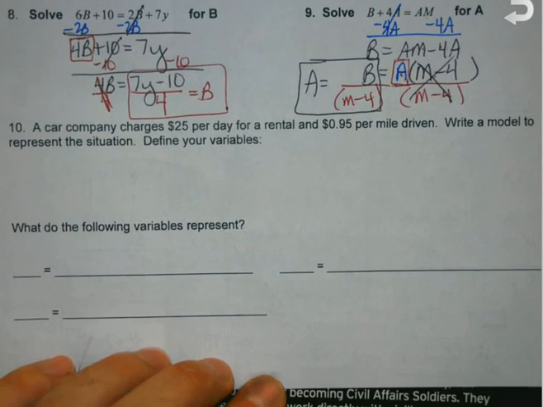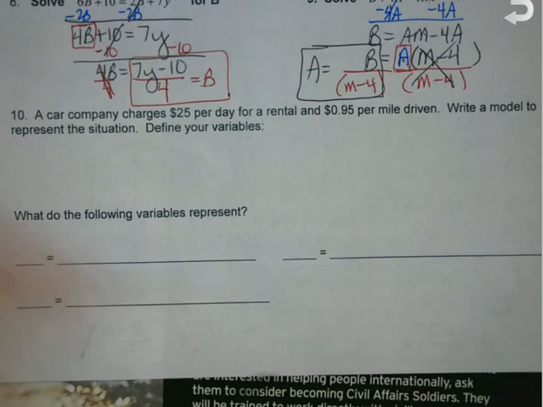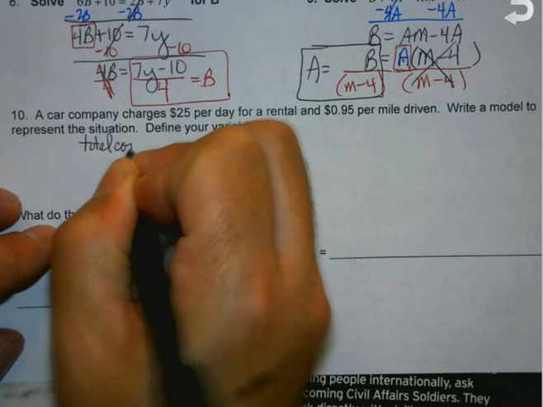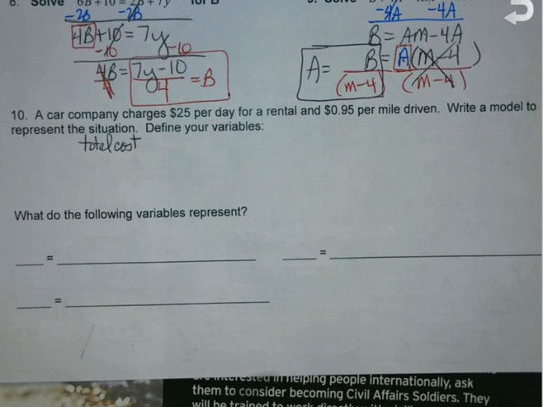All right, last one. A car company charges $25 a day for a rental, 95 cents per mile driven. Write a model to represent the situation, or maybe we could say to represent the total cost. Might be another way I could put it. Define your variables. Okay, let's make the expression first, and then we can kind of figure out what this variable thing is.